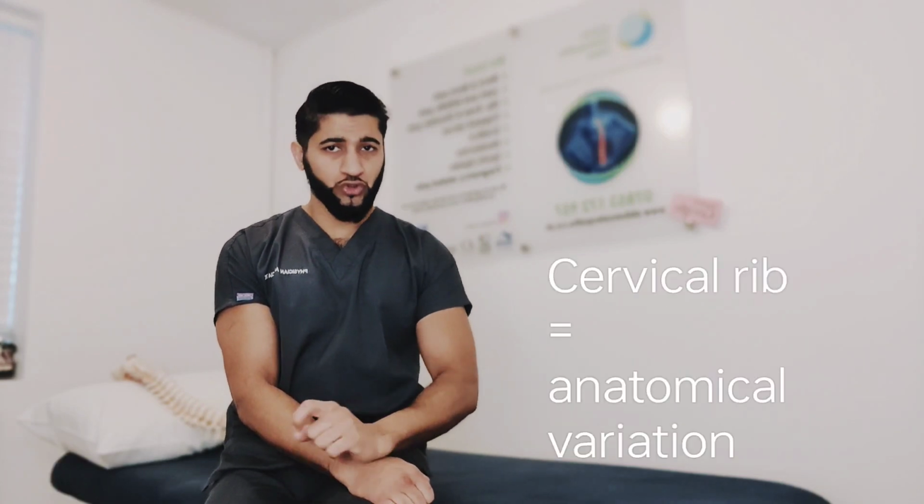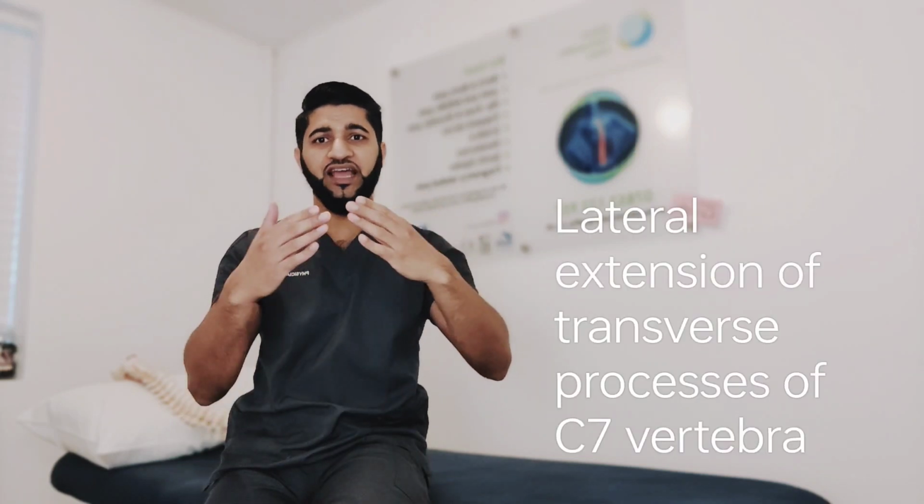The rib cage itself. One of the things I was going to suggest is the cervical rib, just a clinical point for you before I finish off. The concept of the cervical rib: we've got 12 pairs of ribs, like I said. There is something known as a cervical rib. This is not a true rib, rather it is an extension of the C7 transverse processes laterally.